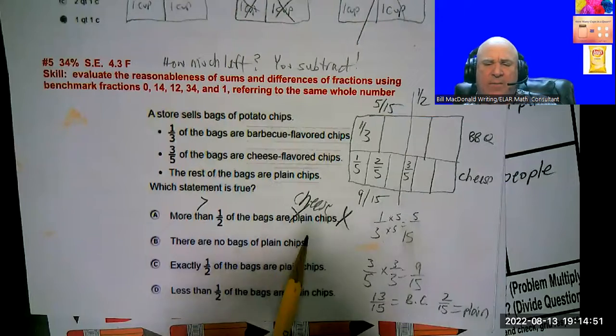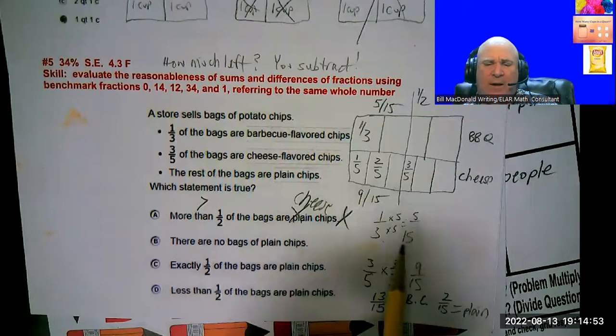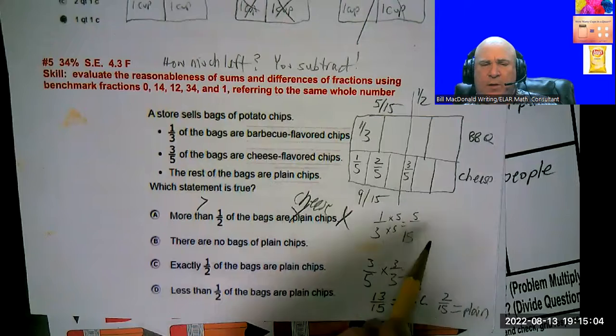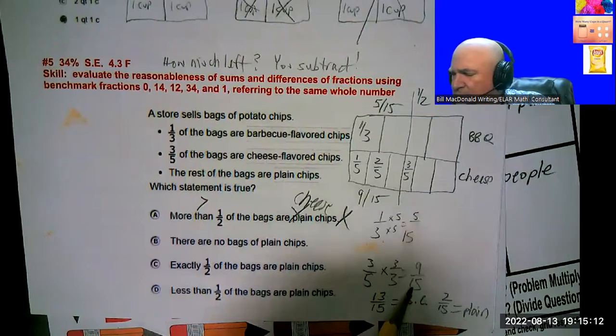So that means that I would have 9/15 being cheese plus 5/15 being barbecue, which means 9 plus 5, 9, 10, 11, 12, 13, 14. I even did my addition wrong.